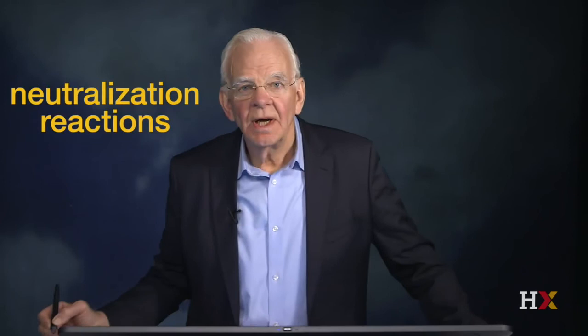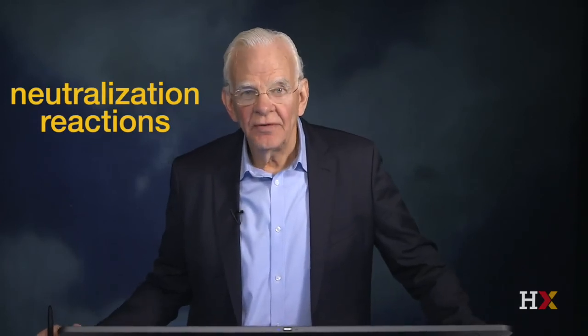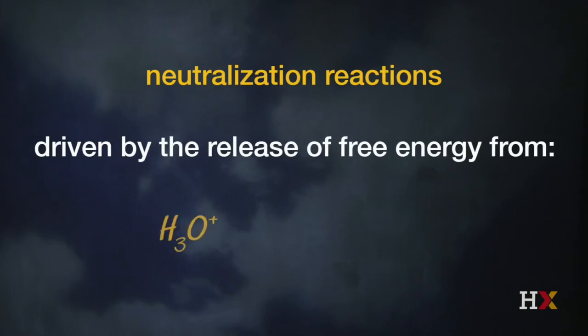So the analysis of solutions involving the addition of an acid and a base are termed neutralization reactions. That's a very important class of reactions because these neutralization reactions are driven by the release of free energy from this very same reaction, H3O+ and OH- going to form water. And the technique for handling these neutralization reactions is to first analyze the strengths of the acids and the bases involved. And we define in this process 4 categories.